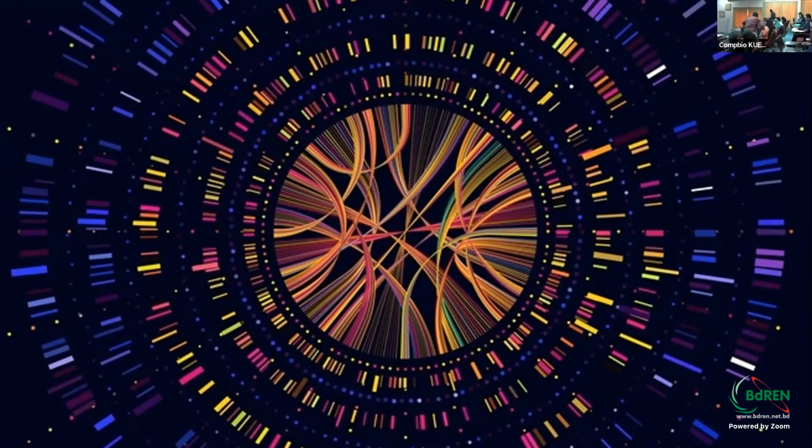Okay, so what is the picture you are seeing here? Whole genome. Okay, so these are chromosomes, these are genome, and we are going to talk on genomics today.